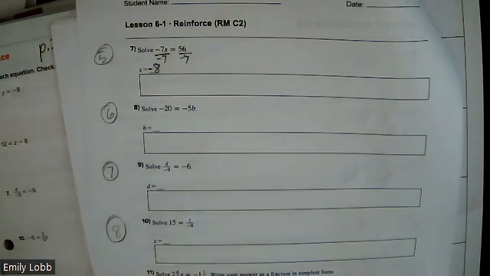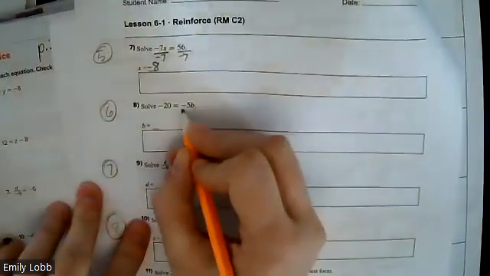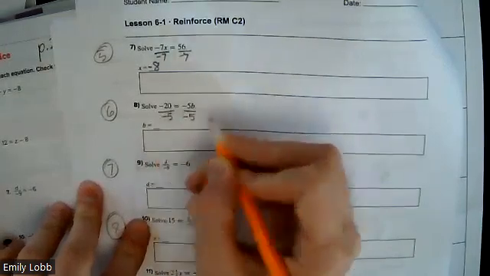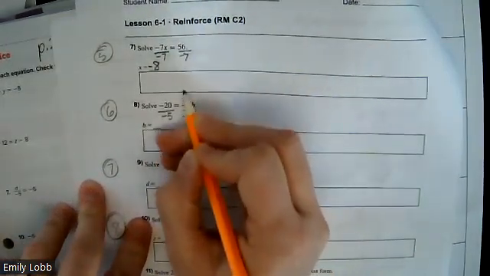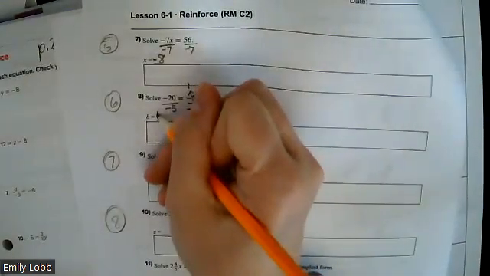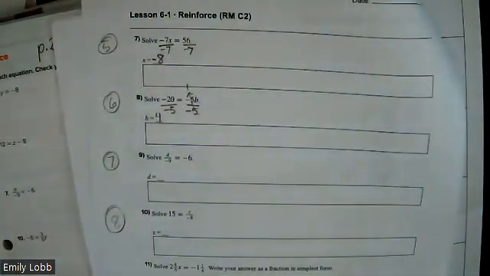How do I get rid of this -5? You have to divide it. Divide both sides by what? You got it. If I divide something by itself, I get 1. So this becomes 1b. 1b is just b. What's -20 divided by -5? +4, because my signs are the same. So my answer is positive. That's the rule for multiplication and division.